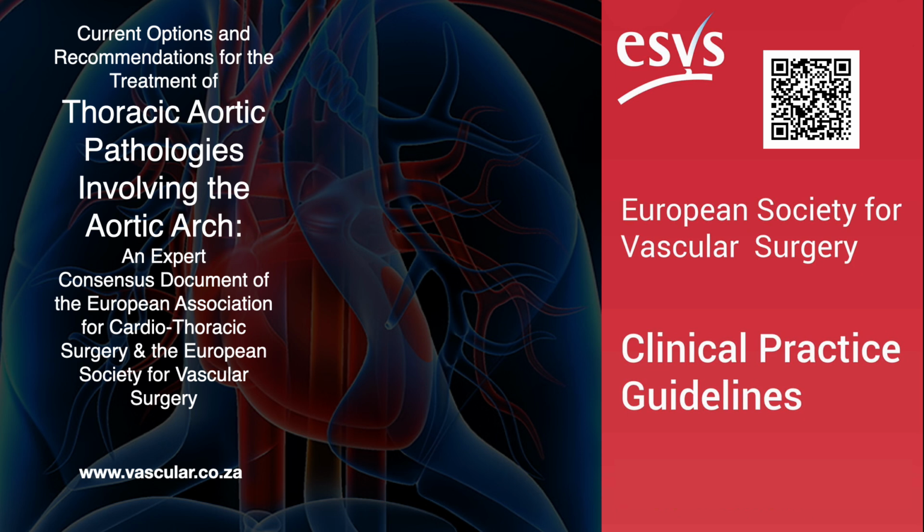Precisely. And you also generally need a CTA of the entire aorta, from chest to legs, to see if there are any other problems lurking elsewhere that might affect the plan. All these findings, the heart, the coronaries, the arch branches, the brain circulation, the rest of the aorta, all get synthesized to guide the final treatment recommendation. It's a truly multidisciplinary assessment then, looking at the whole patient, the whole system.